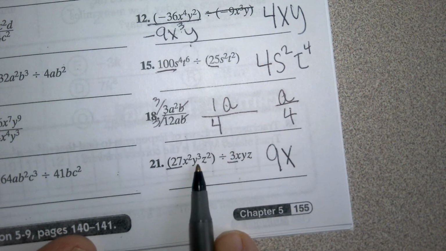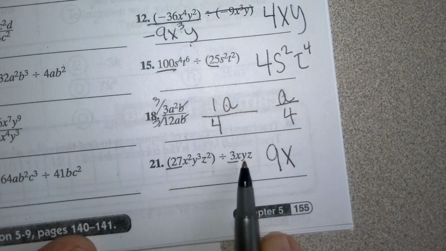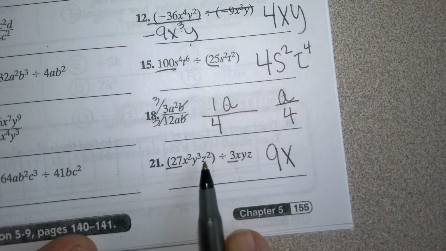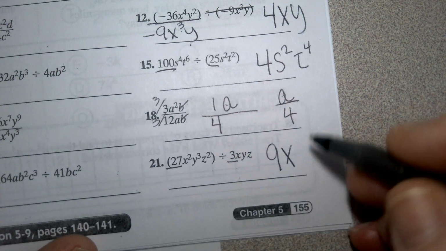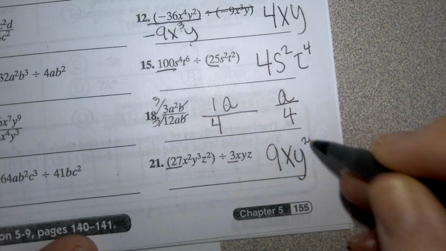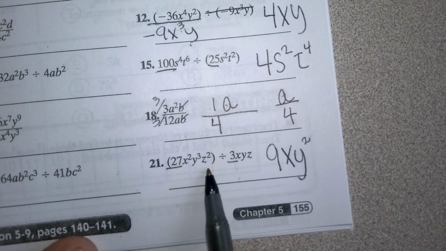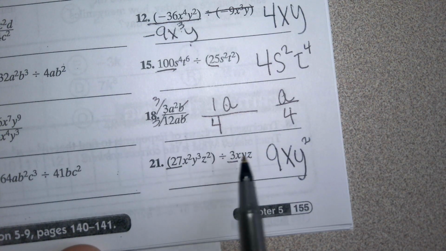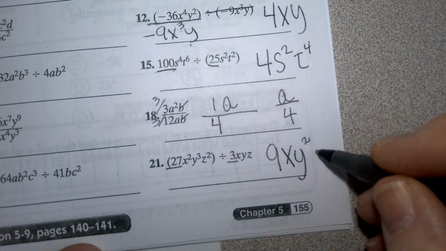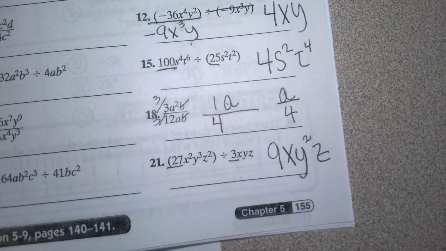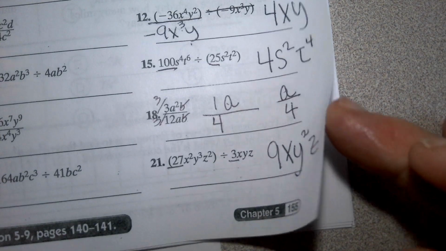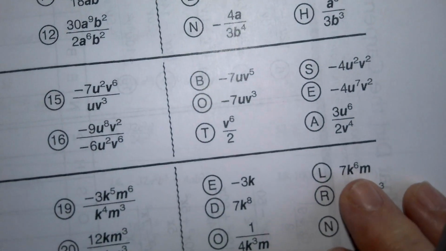I've got 3 y's on the top, 1 on the bottom. How many are we going to have left? Very good, Joel. We're going to have 2 left. And then 2 z's, take away 1 of them is 1 z left. And that's it.